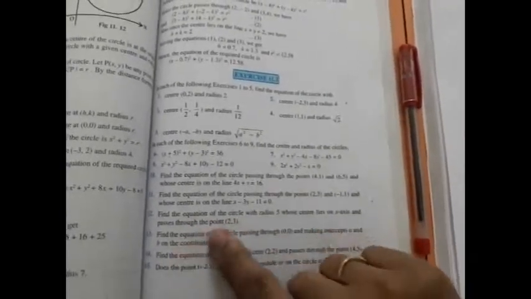Let us continue with exercise 11.1. Question number 12. Find the equation of the circle with radius 5 whose center lies on the x-axis and passes through the point 2, 3. The remaining problems are more or less like the 11th and 10th problems. They asked you to find the equation. The radius is given, so r we know. So if we know the center, we can directly give the equation.